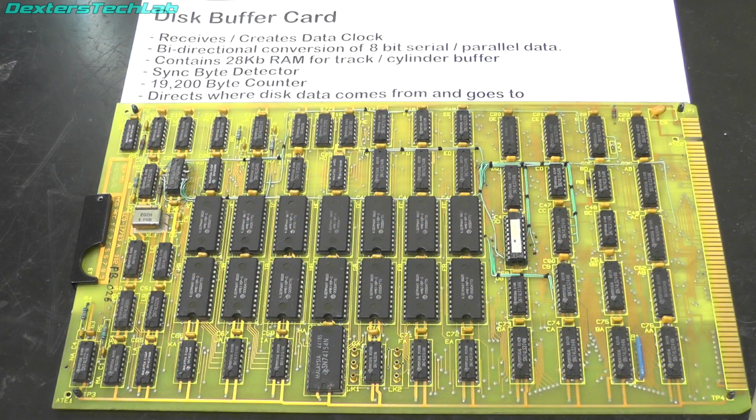And the next card to look at is the disk buffer card. So this particular card takes the actual data that's coming in and out of the disk drives, brings it into here and processes it. This also handles the data clock. So when you're reading a drive, if it's the hard disk for example, the data comes in at 8 MHz as a serial stream, and that needs to be converted to 8-bit parallel to go actually into the buses that are in the actual DPB.